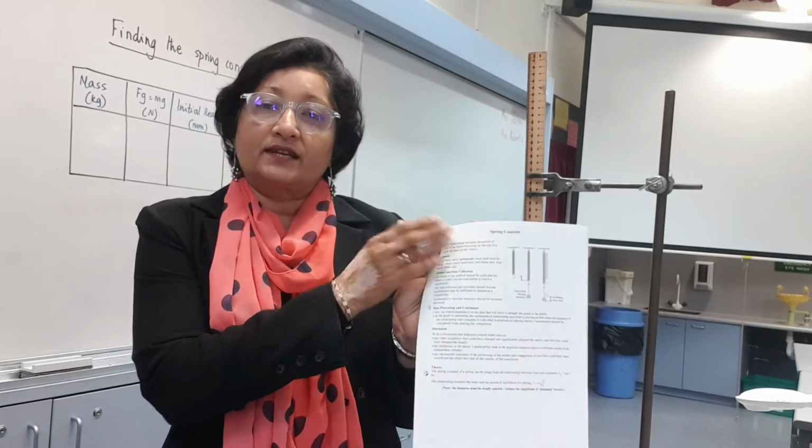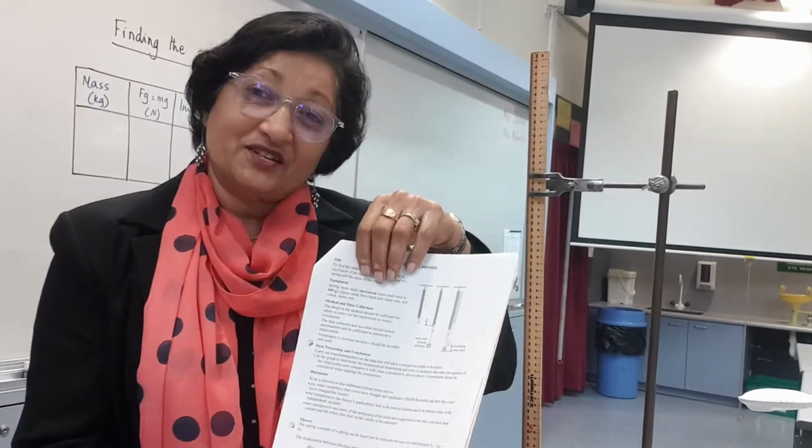The main part of the experiment is to find the relationship between, you can read it, two other things. So don't waste a lot of time on this, just spend about 4 or 5 minutes on it.